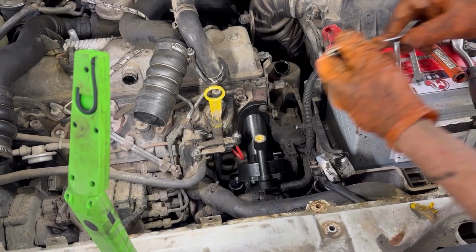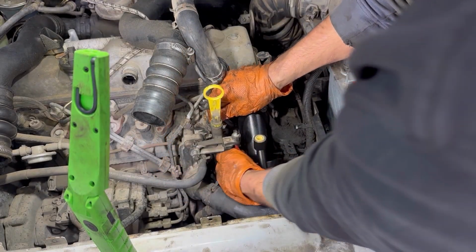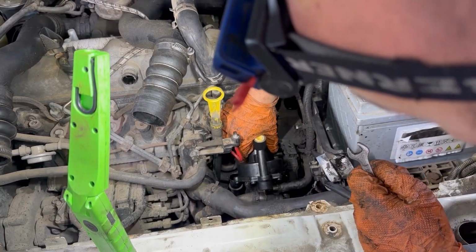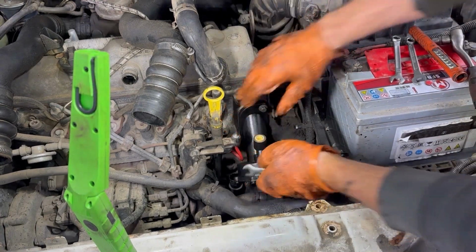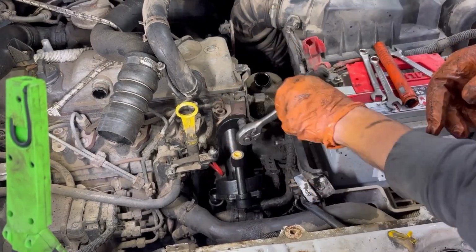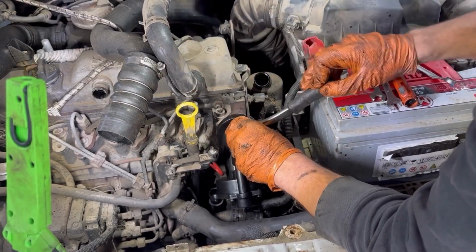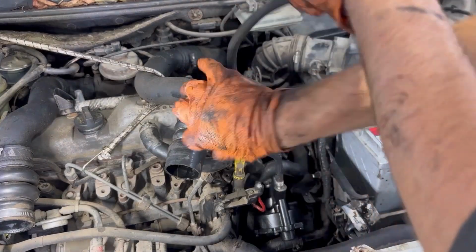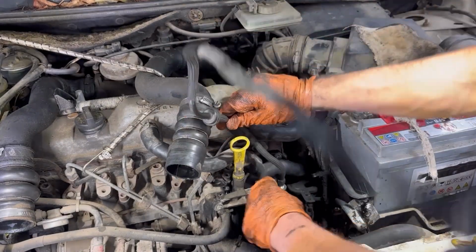To tighten the lower bolt, again you need some bent wrenches size 10. Now I'm going to tighten the upper bolt of the vacuum pump. Afterwards, I'm going to put on all the hoses that I removed. I'm going to install also this vacuum line. And I'm also going to assemble everything else in the reverse order.